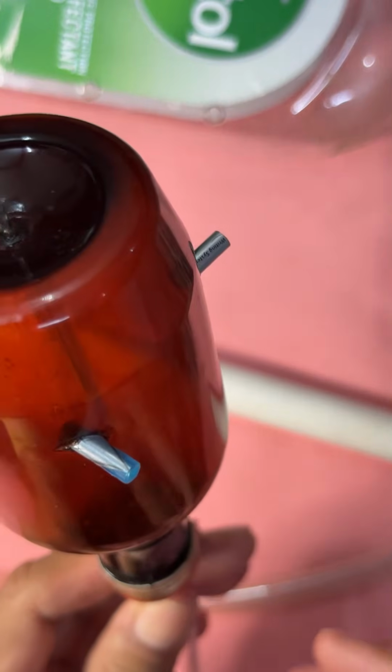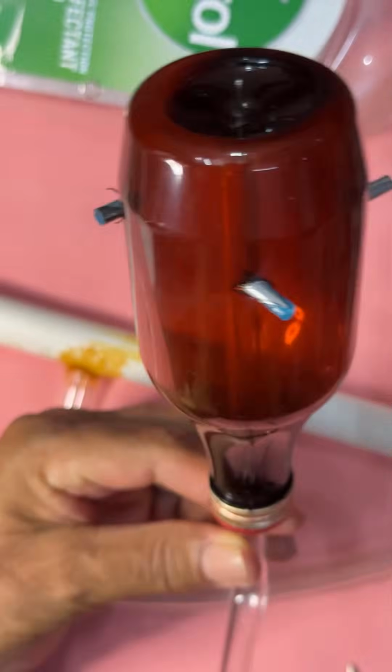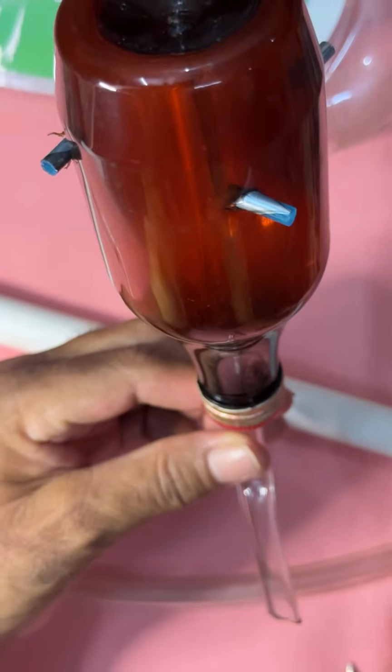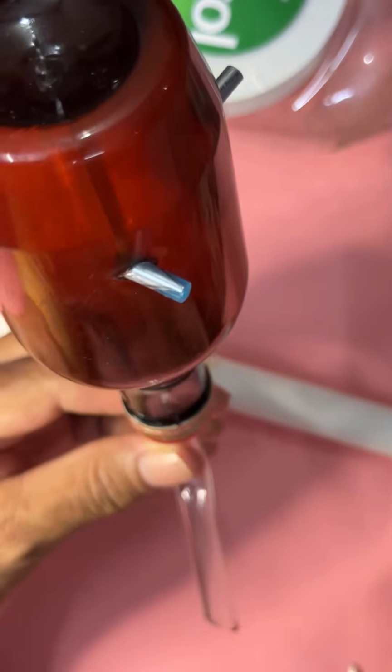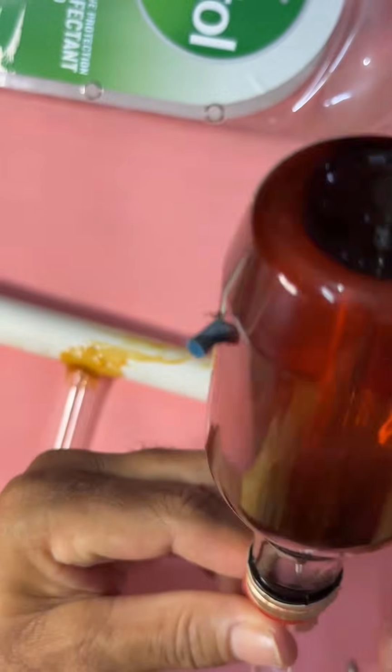So let me blow it and you just see how is my innovation working or not. Of course, there should be a pipe here, but for the time being, let me manage like this.